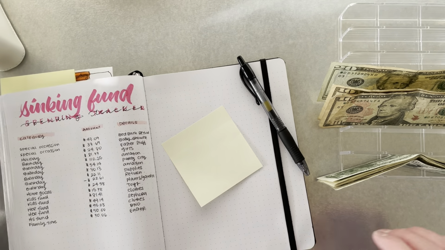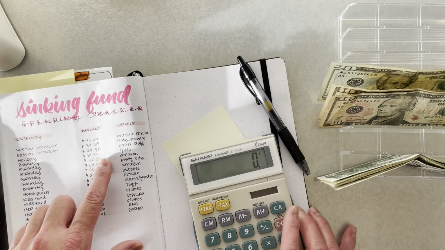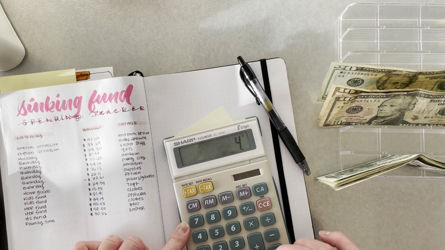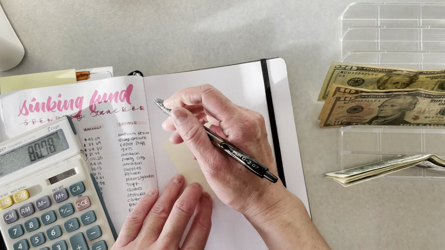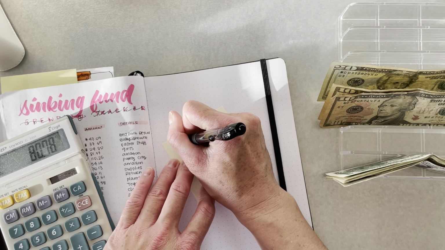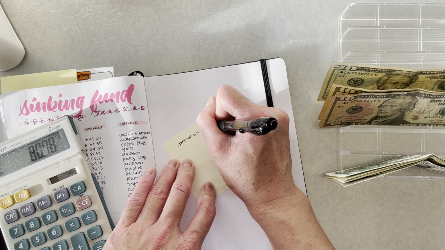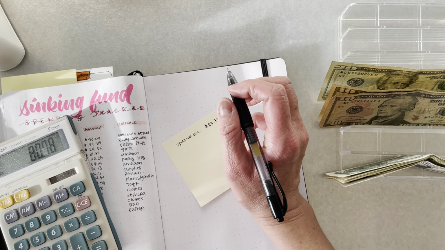So for special occasions, let me just calculate what we had spent. We had 2 baby showers. The first one we spent $43.09, and then the second one we spent $37.69. So for special occasions, we spent a total of $80.78.